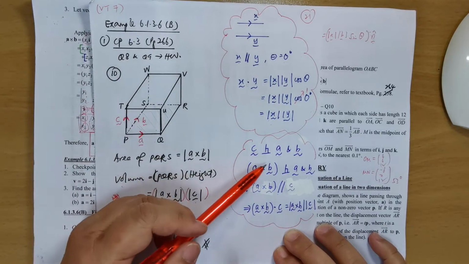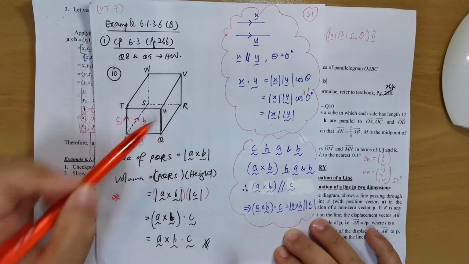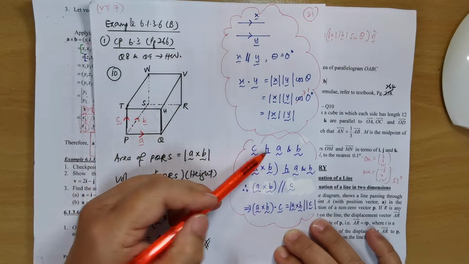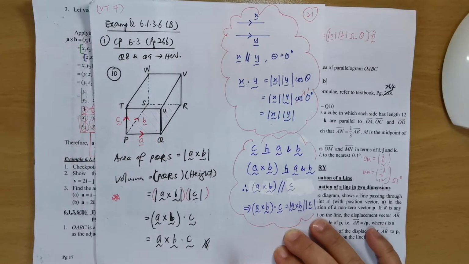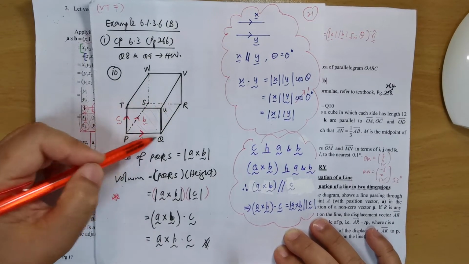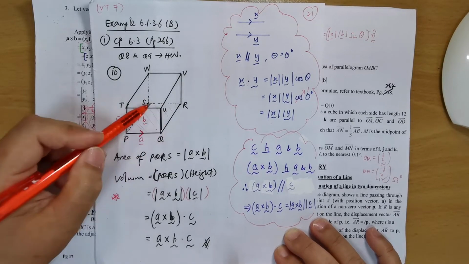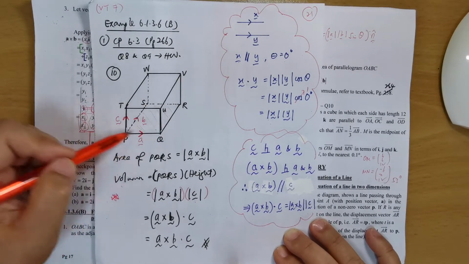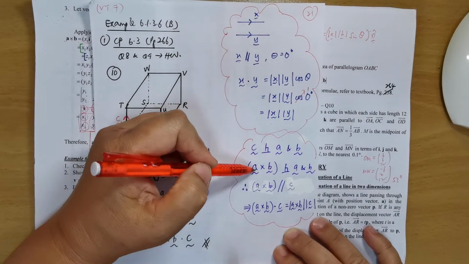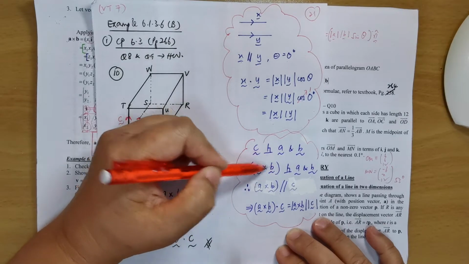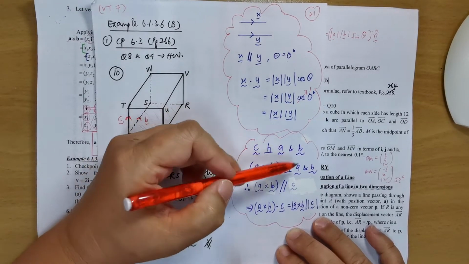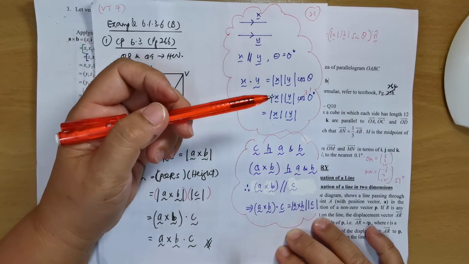Another concept is here. From this cuboid, it's very clear that vector C is perpendicular to A and B, because this is a cuboid. So vector C is perpendicular to the base PQRS, meaning perpendicular to A and B. Then we know that the cross product of A and B is another new vector, and this new vector is also perpendicular to A and B, right?